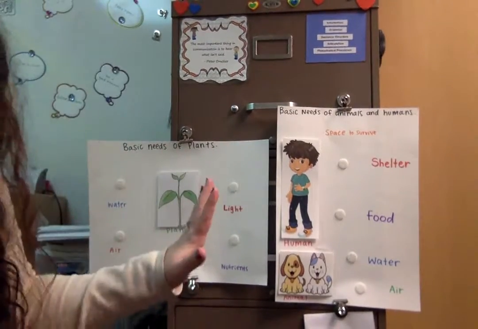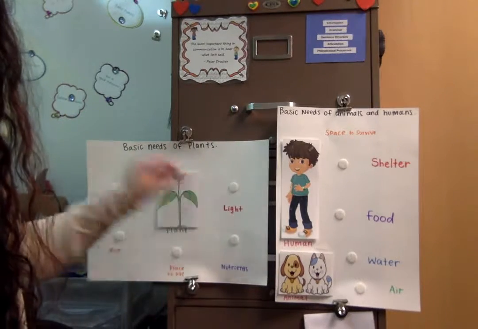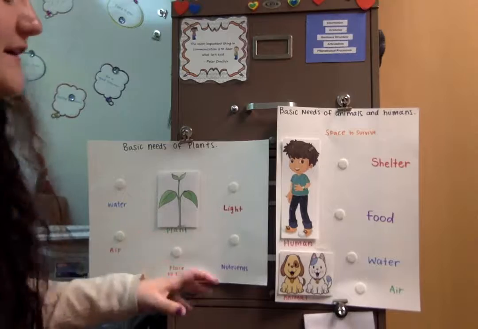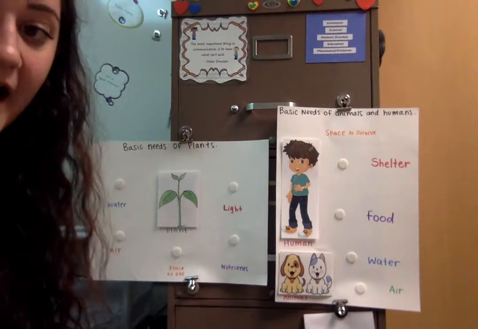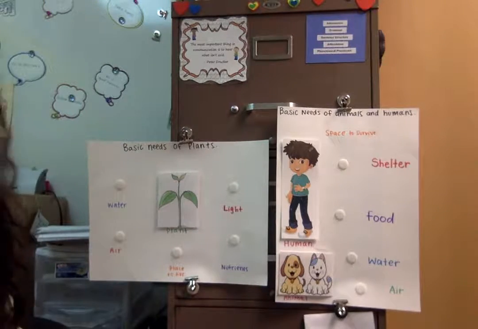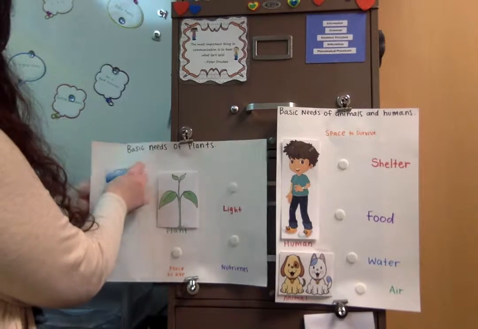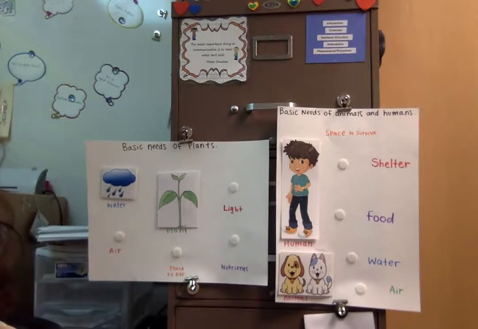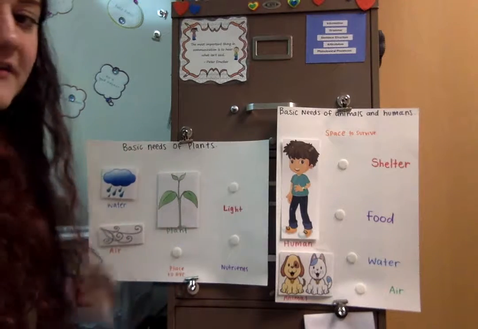So there are 5 basic needs of a plant. And a basic need is what the plant has to have in order to survive and thrive. So the first need that we will talk about with plants is their need for water. The second need we will be talking about is their need for air.